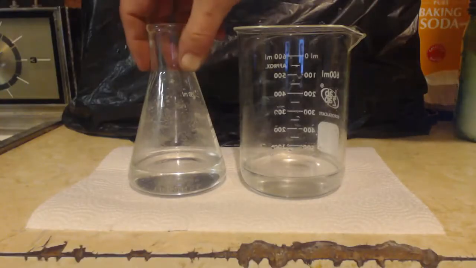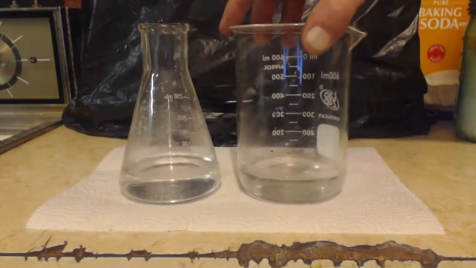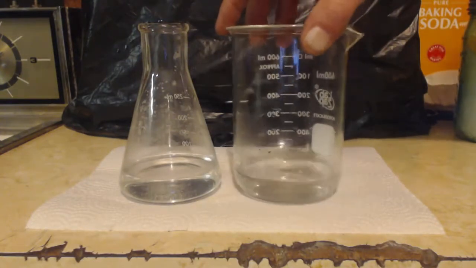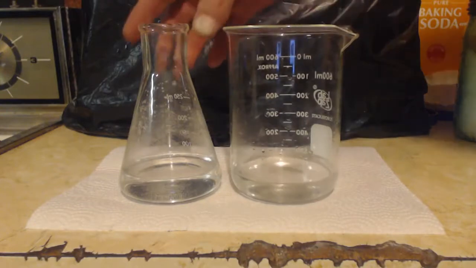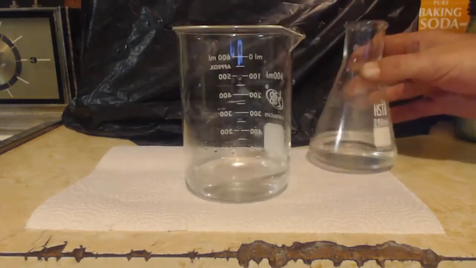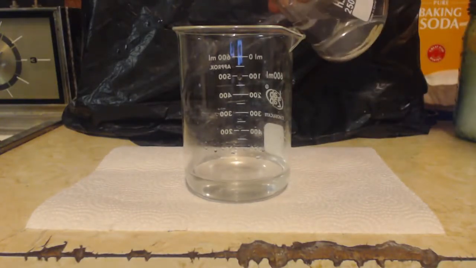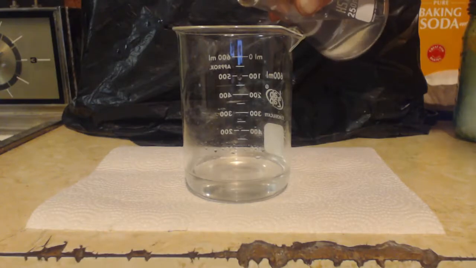Alright, I got ammonium sulfate ions in here. I got calcium and chloride ions in here, right? All soluble. But when I pour these sulfate ions into the calcium ions, they're going to touch each other, and when they do, they're not soluble. Let's get maybe a little closer. Look.